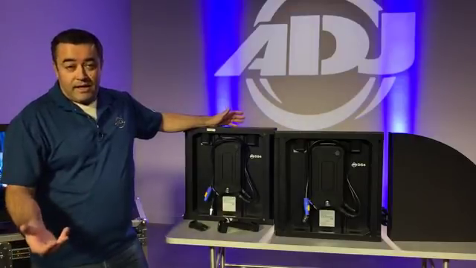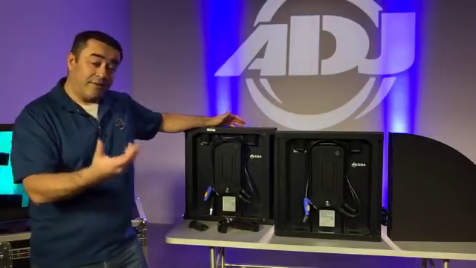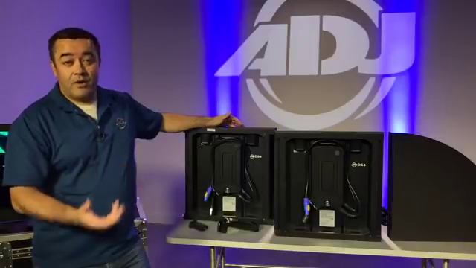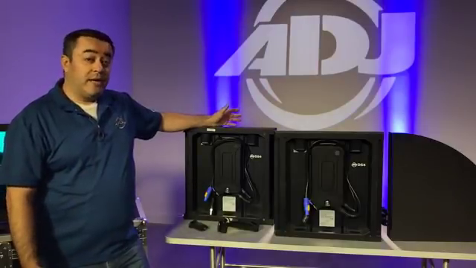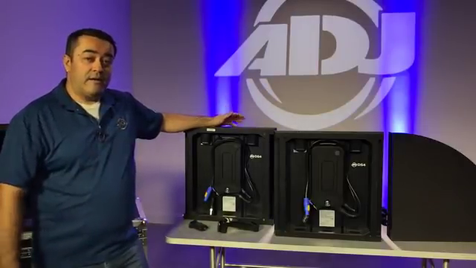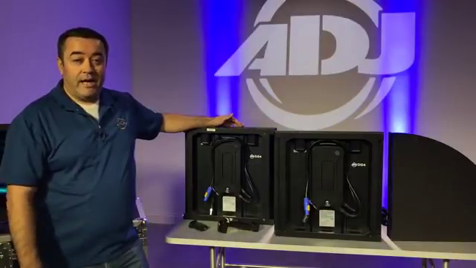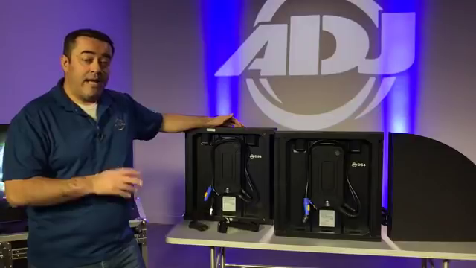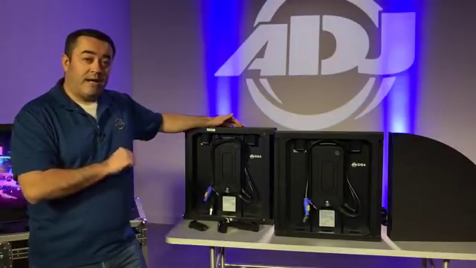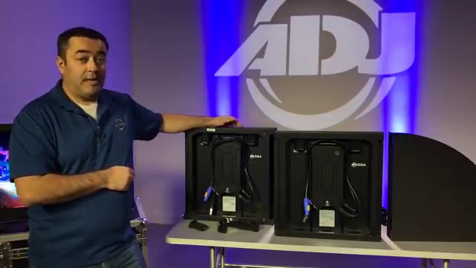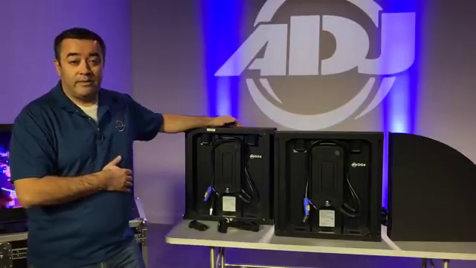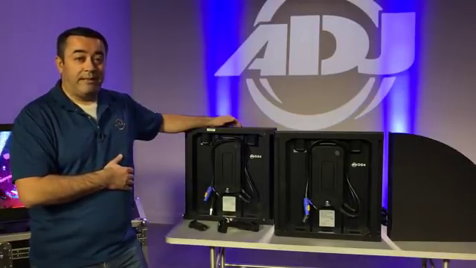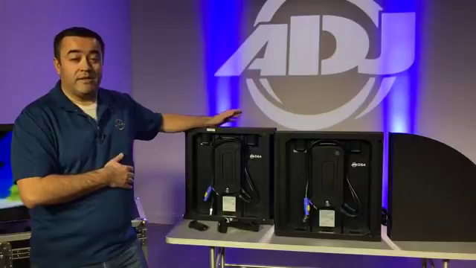And of course, you'll also have to take into consideration other accessories that you might need, a processor, and different configurations. So pricing is only available through our ADJ dealers. You can visit the website adj.com, and we have a dealer locator. You're able to type in your zip code and your location, and a list of local available dealers will populate, and you'll be able to pick from those dealers.